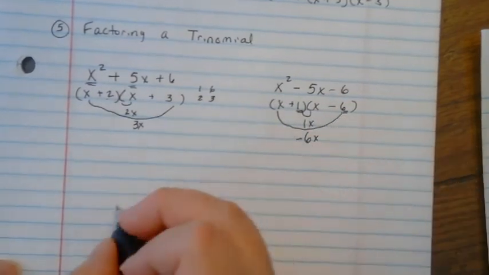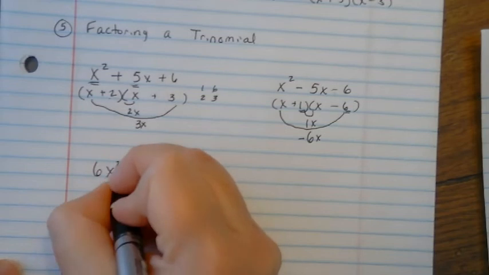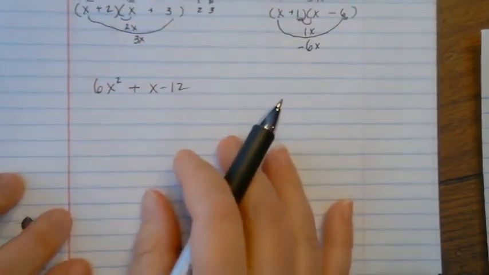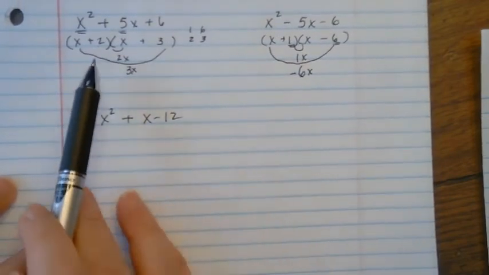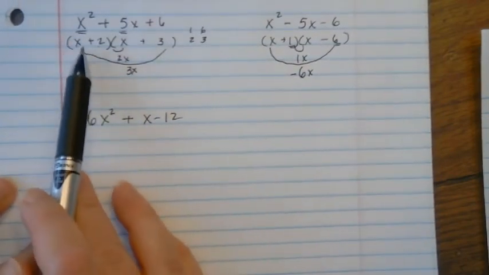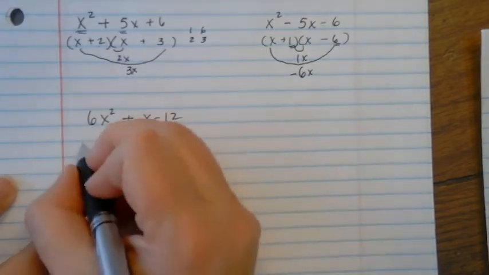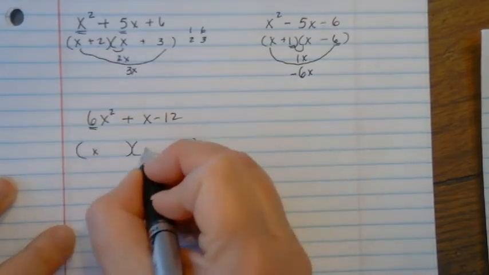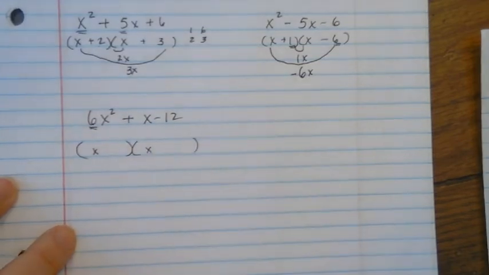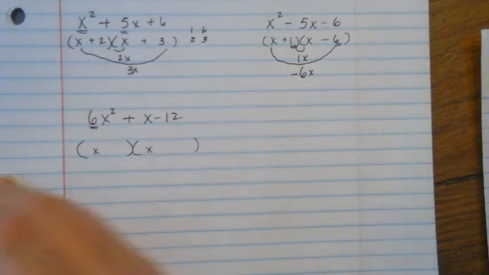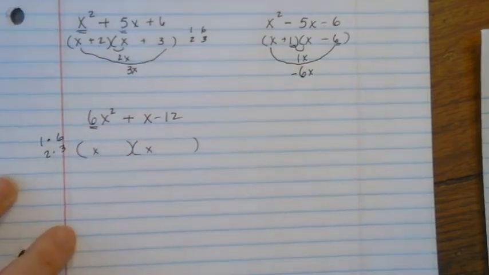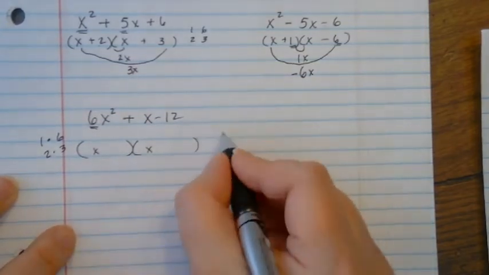Probably the more difficult kinds of problems are the ones that look like this. And the reason this one's more difficult, because unlike the first one, where I had to put an x and an x, this one we have options. This doesn't have to just be x and x. It could be 2x and 3x, or 1x and 6x. So I taught you the strategy to kind of write out your numbers here before you start guessing and checking. And then the numbers that go here and here multiply to give you 12.